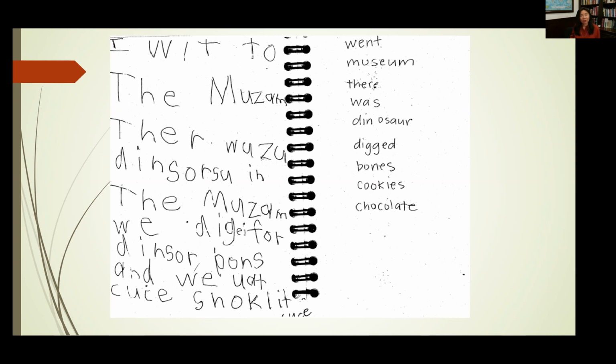For those of you who can read the writing, just follow along with me. This is what she wrote. "I went to the museum. There was dinosaurs in the museum. We digged for dinosaur bones and we ate cookies, chocolate chip cookies."